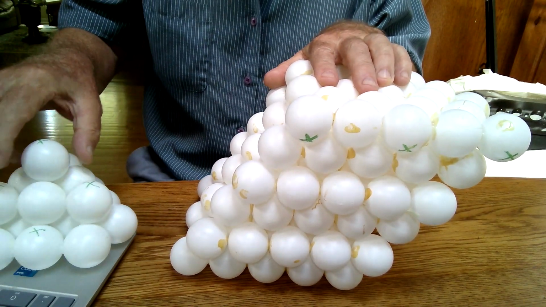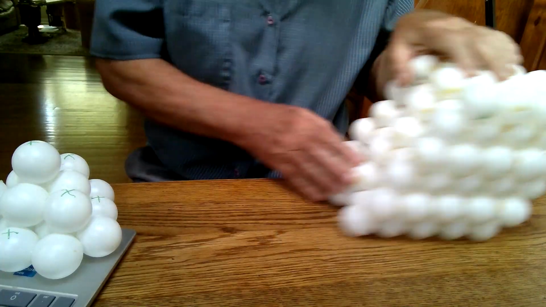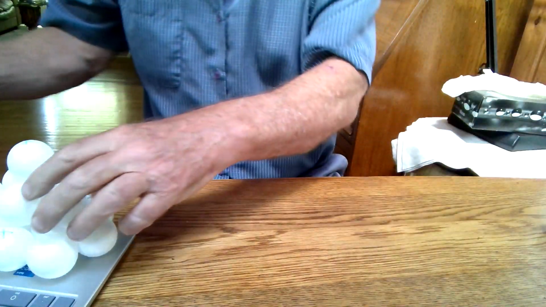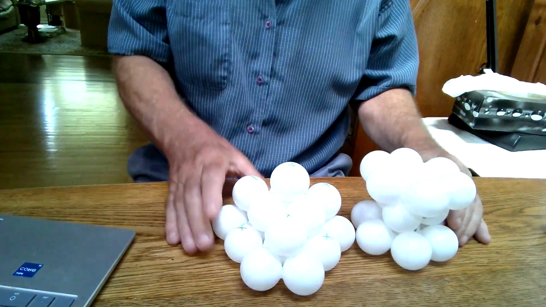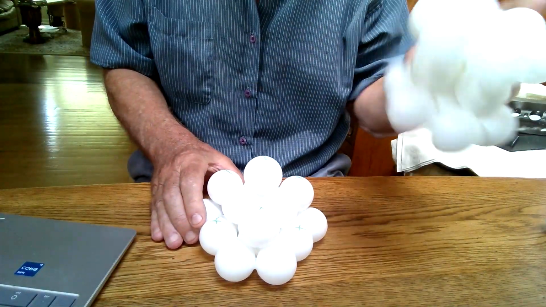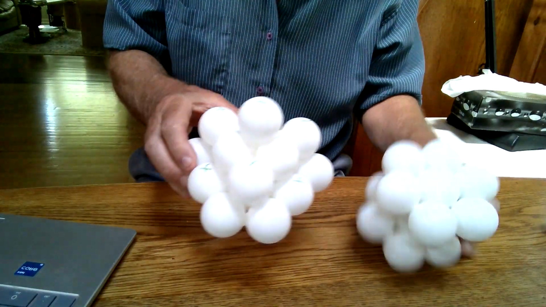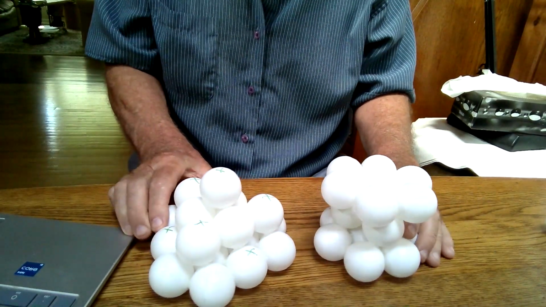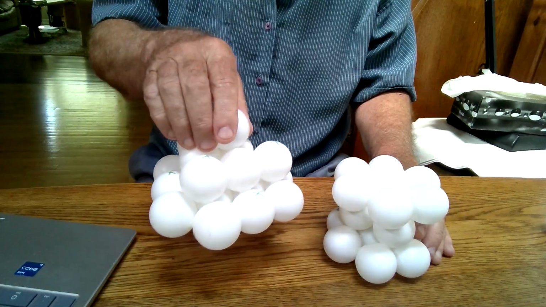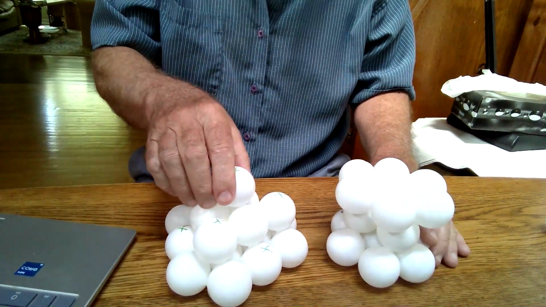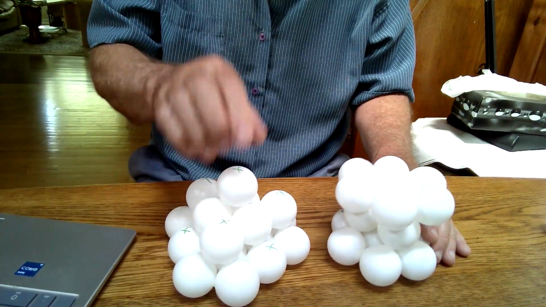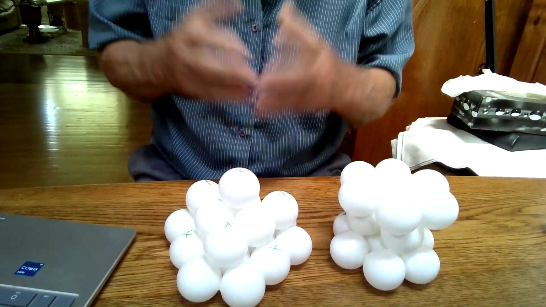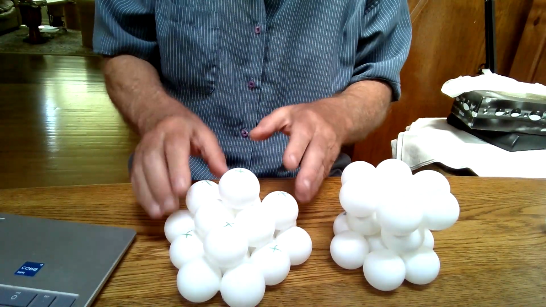So they're very similar in that they're close-packed, but the difference between the hexagonal close-packed structure, which is this one, with ABA stacking, and this one, which is the FCC structure, is that this one has a quite isotropic or nearly isotropic structure, and it doesn't vary from one atom to the next.